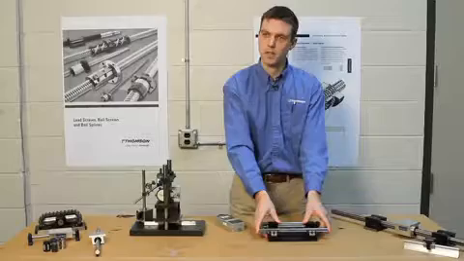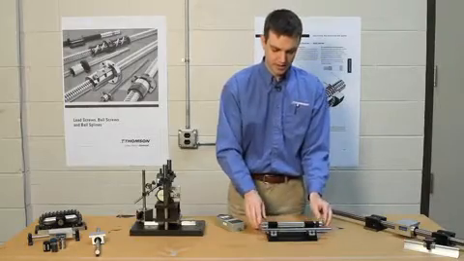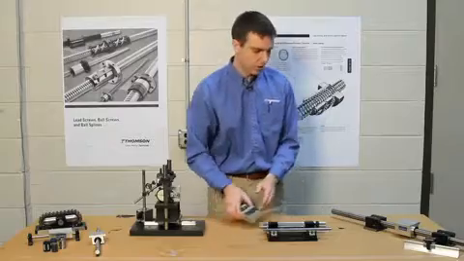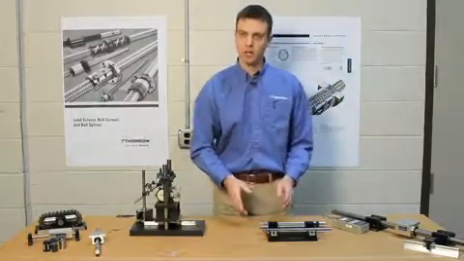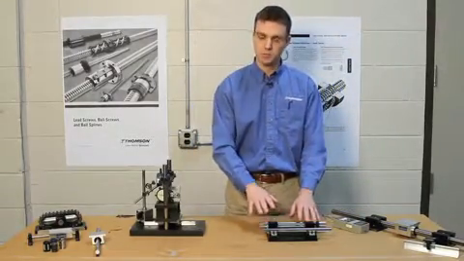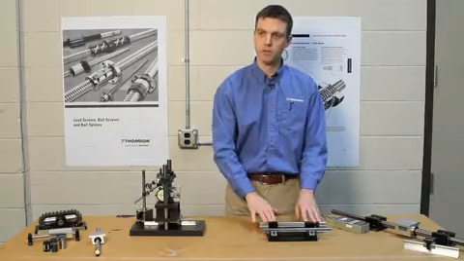It would completely seize. So what this illustrates is that depending on what your installation requirements are and what your base is like, it's really going to help drive you towards using a square rail versus a round rail.